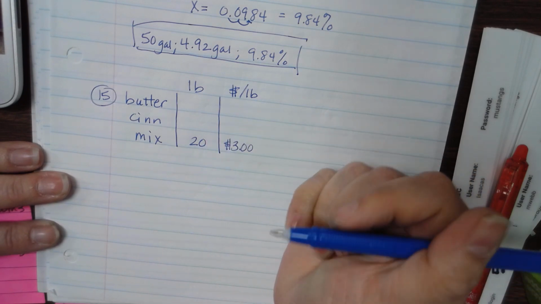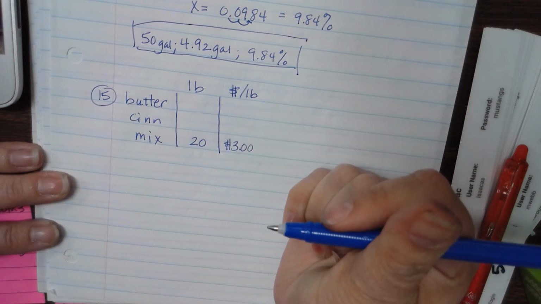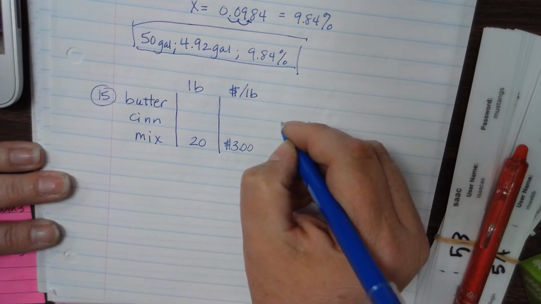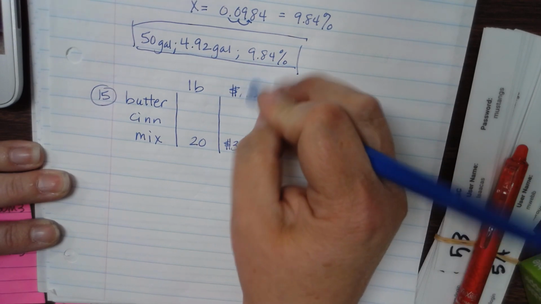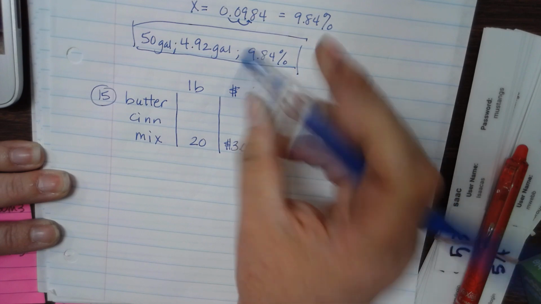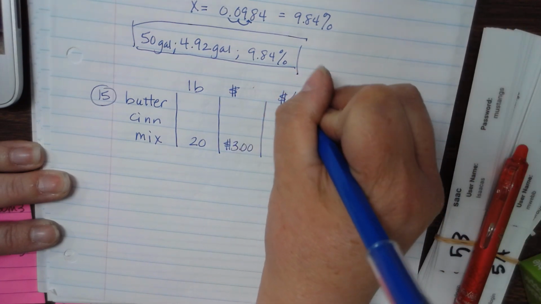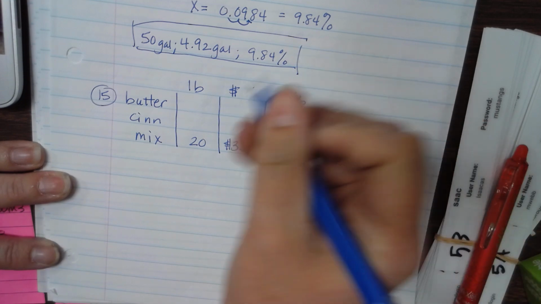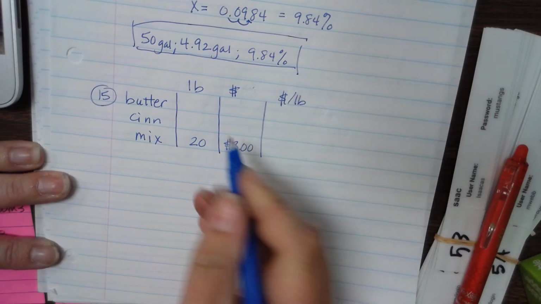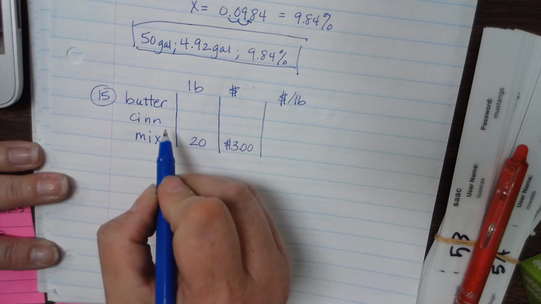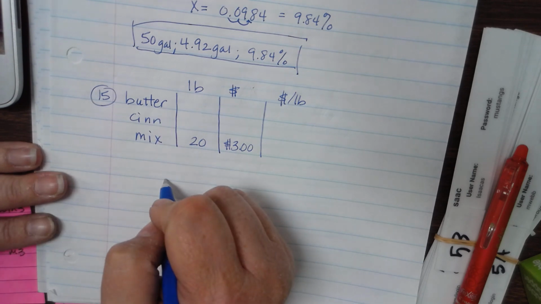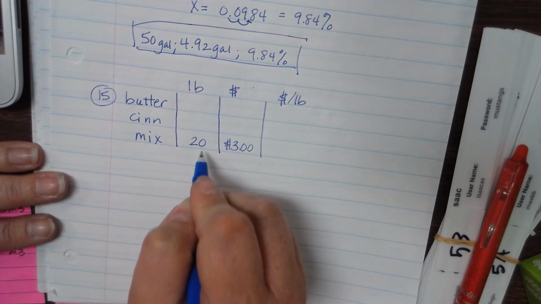Okay, and then what we'll do is we'll say the price per pound, right? We'll multiply those together. So we do not know how many pounds of butterscotch or cinnamon we need, but we do know that we need 20 total.